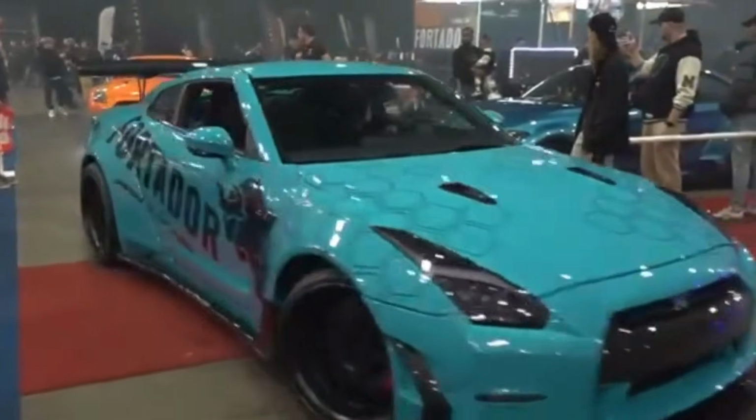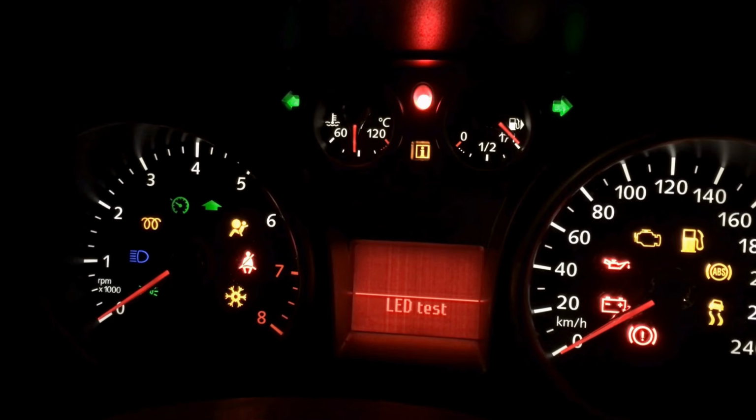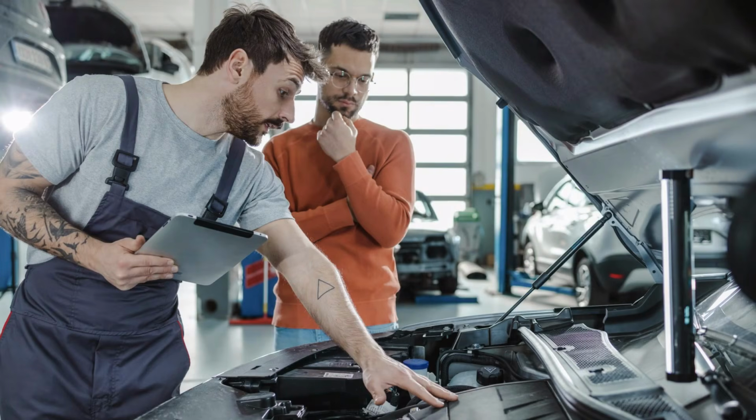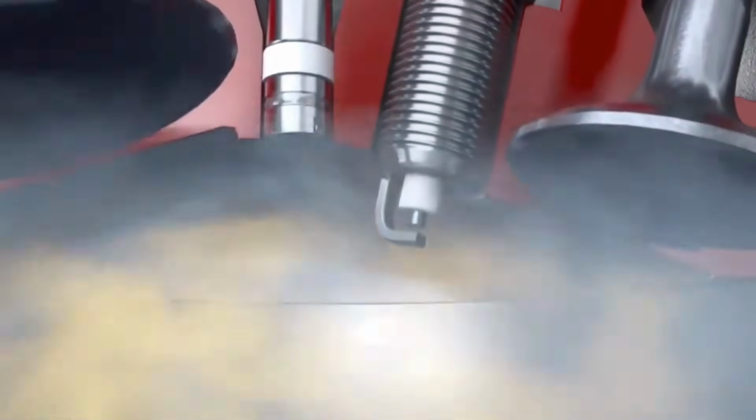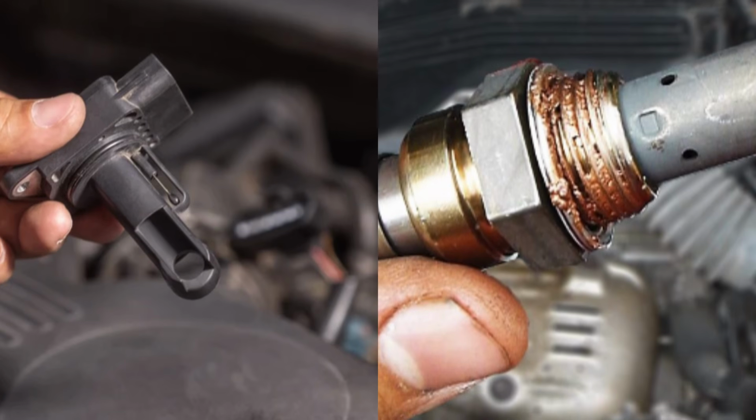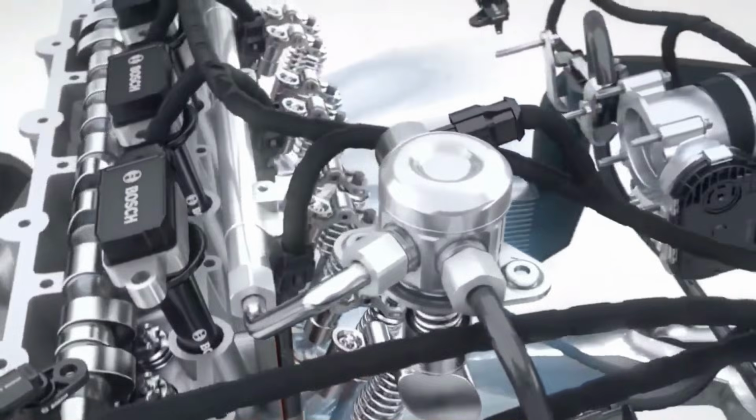Your car starts running rough, the check engine light comes on, fuel economy drops, or the engine hesitates when you press the gas. Now you are wondering, is the problem a bad O2 sensor or a bad MAF sensor? This is where many people waste money.